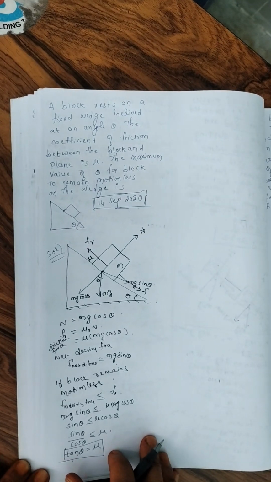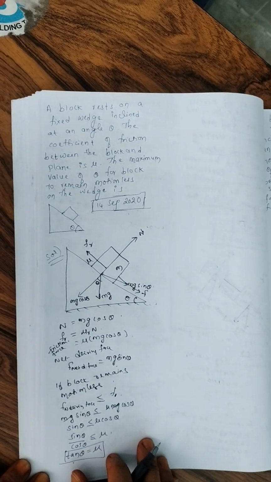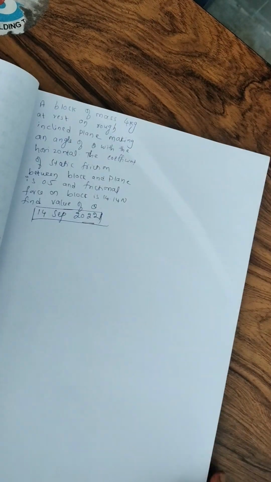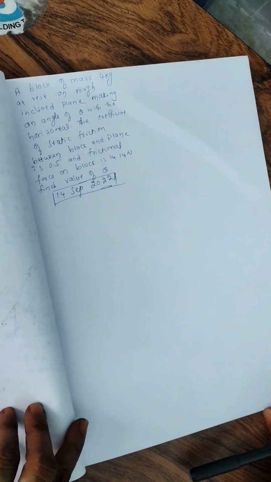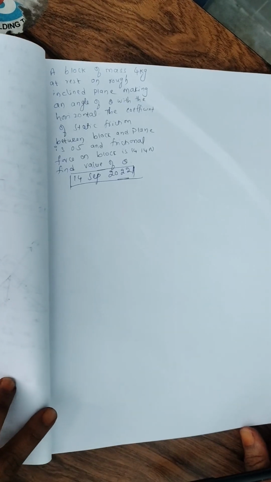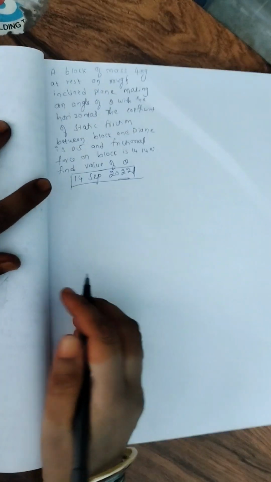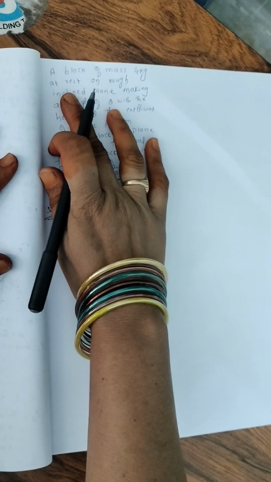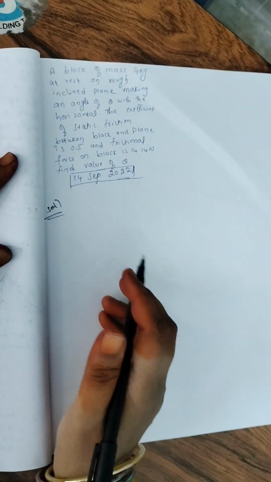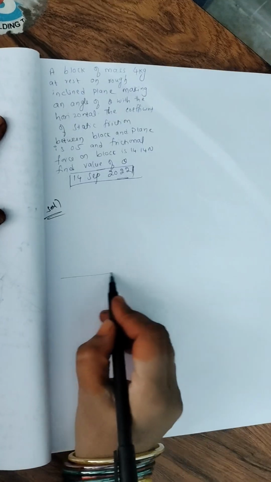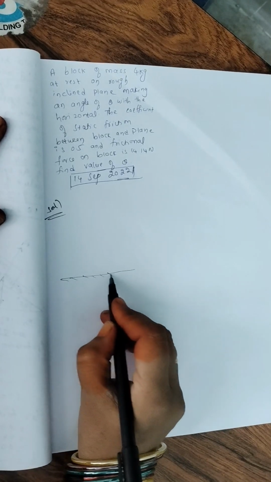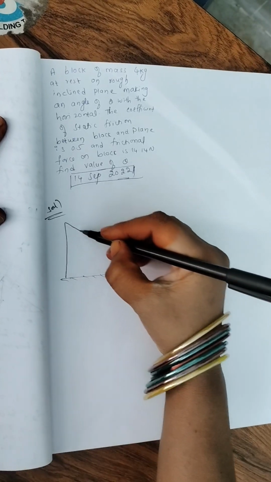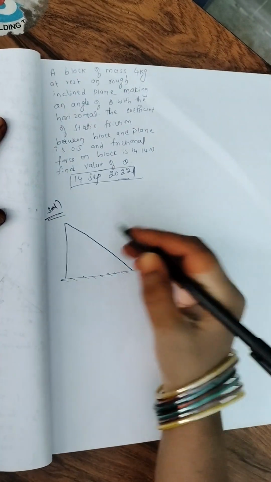Alright. So this is the question asked on 14th September 2020. In the same 2020 14th September, in the same shift 1, he asked another question also. That is, a block of mass 4 kg rests on a rough inclined plane. Shall I draw the rough inclined plane first? Okay.